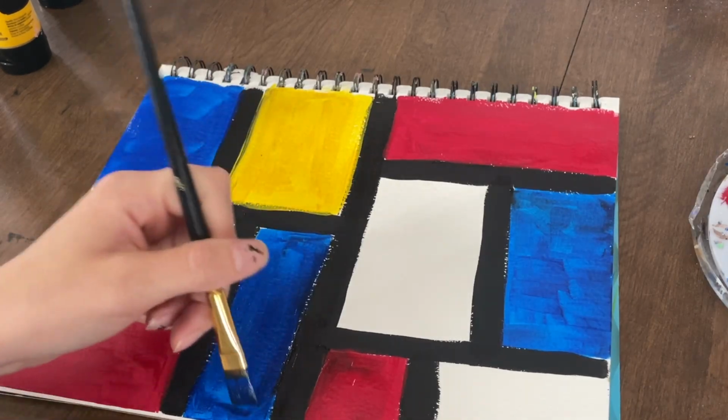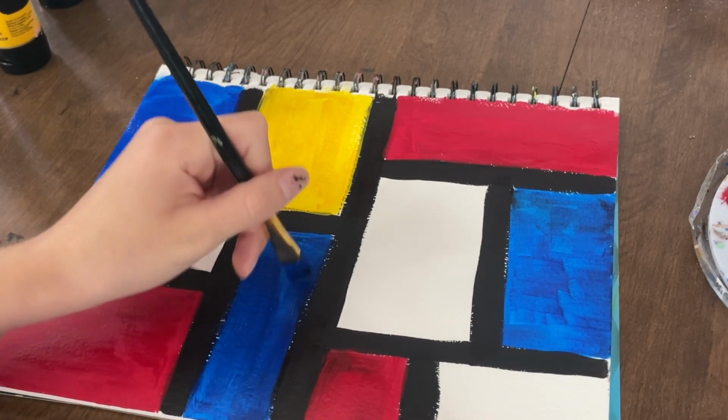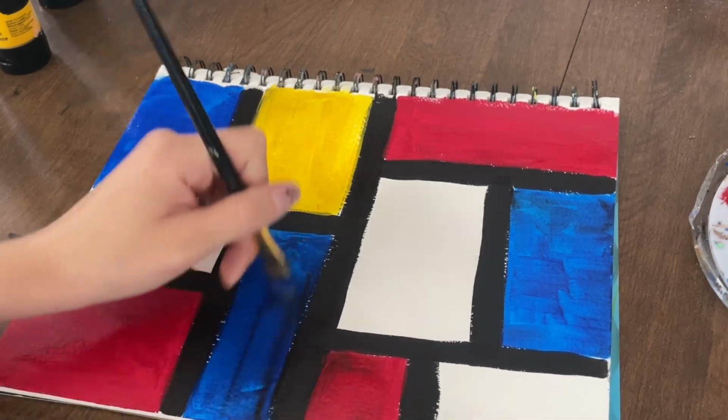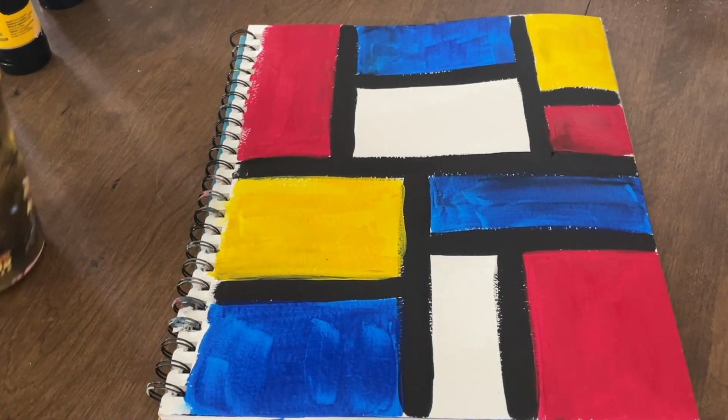I have my 7 spaces filled in. I think it is looking pretty good so far. I've met all of the requirements. So now anything else that I would want to do would just be up to me. So then my painting is done.